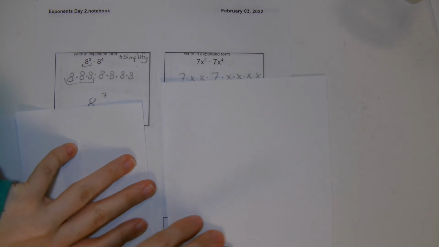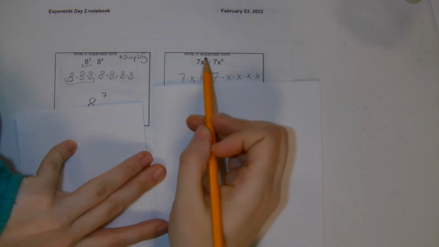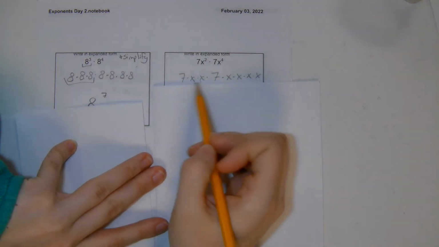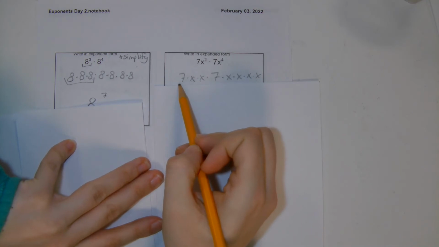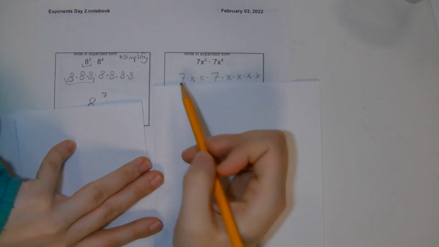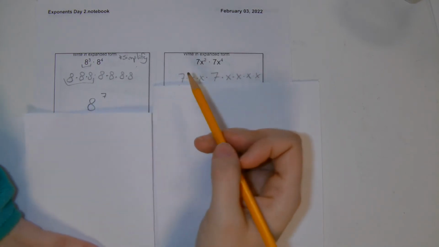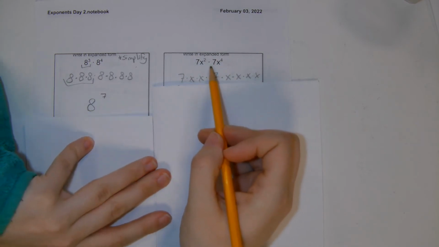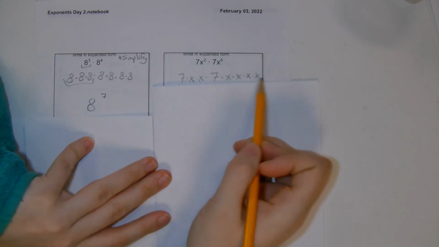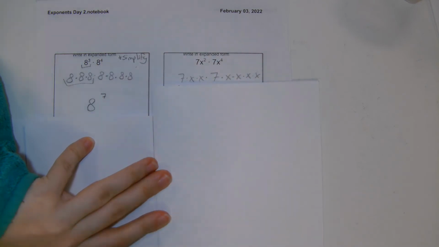So this is what you should have, because this x squared, that 2, is only repeating the x. It does not repeat the 7. If we want it to repeat the 7, we'd have to have some grouping symbols, like some parentheses. And then for the 7x to the fourth, we've got 4 x's and just 1 7. Now, simplify that. Take a minute, simplify it.